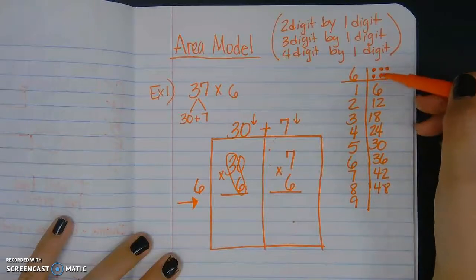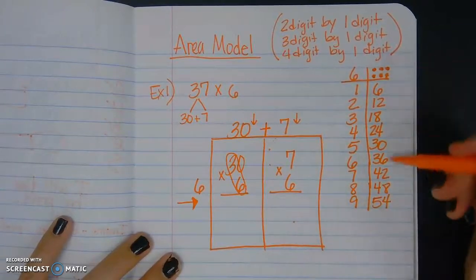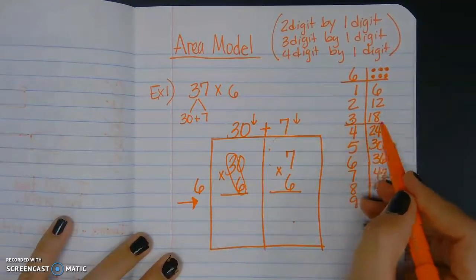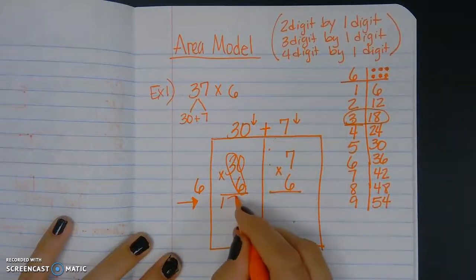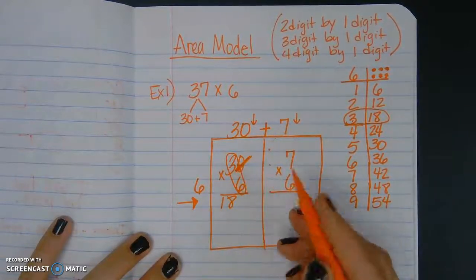49, 50, 51, 52, 53, 54. So then I have all my facts there for me. So then 6 times 3, I can go up here to my third one. That equals 18. Put it right there. I'm going to mark off the 0 and move it down.